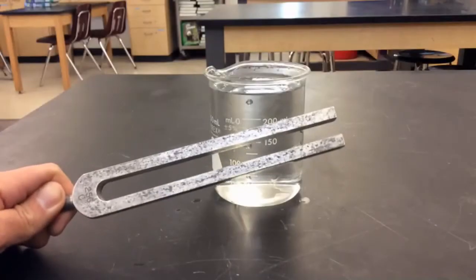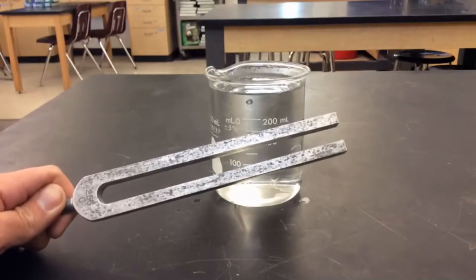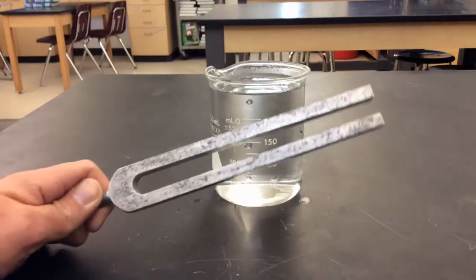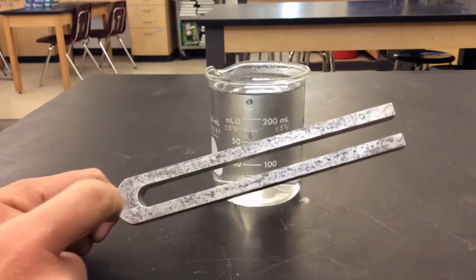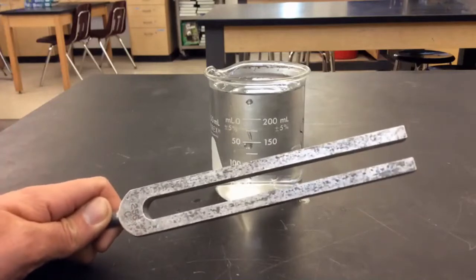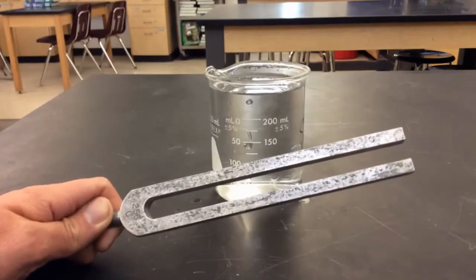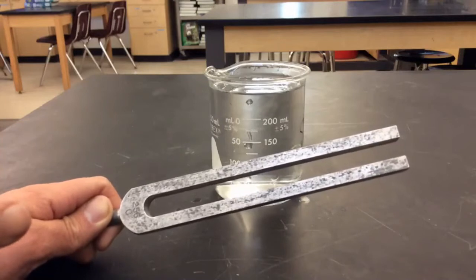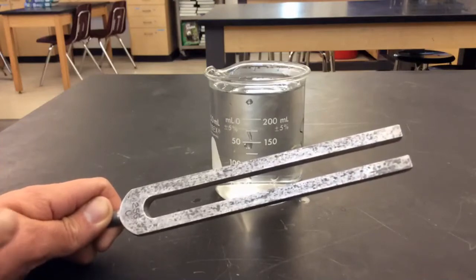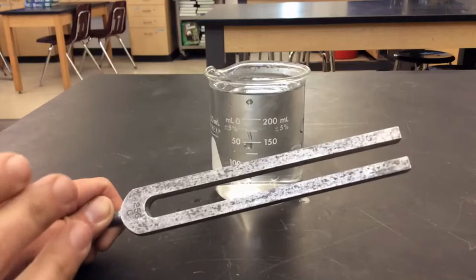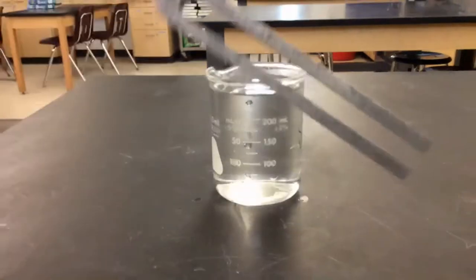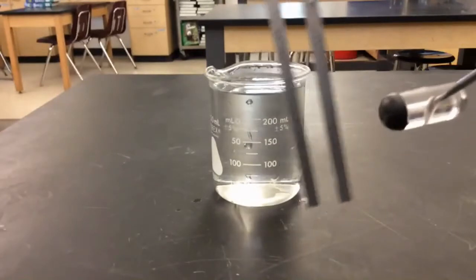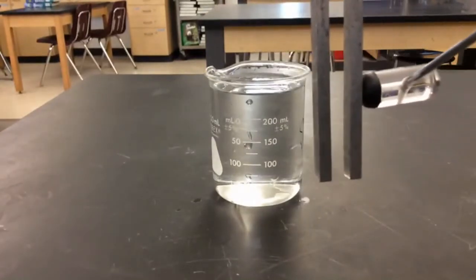Okay, so I'm going to demonstrate just how the tuning fork works. Right now you can see there are two different tines, and on the base of the tuning fork it says it's 256 hertz, so when I strike it, it's going to vibrate at its natural frequency. The way this tuning fork is designed, due to its length, its width, and the type of metal it's made out of, its natural frequency is 256 hertz. So I'm going to strike it with the rubber end, and you're going to see it vibrate in and out.